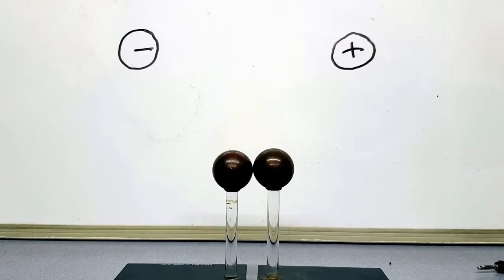So, let's physically see this in action. What I am going to do is induce charges, opposite charges, in these two spheres insulated from the ground by means of induction. Now, you don't need to know how induction works, but if you are interested, then I will leave a link to an appropriate web page in the description.